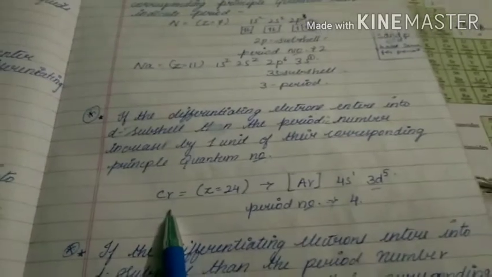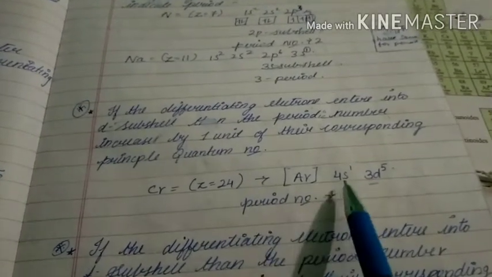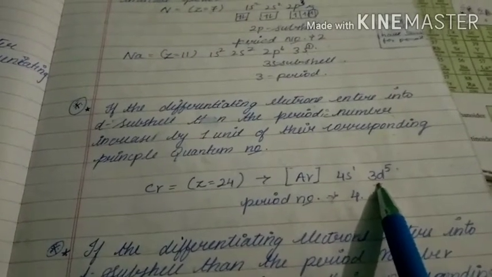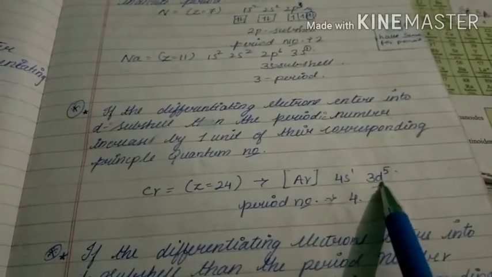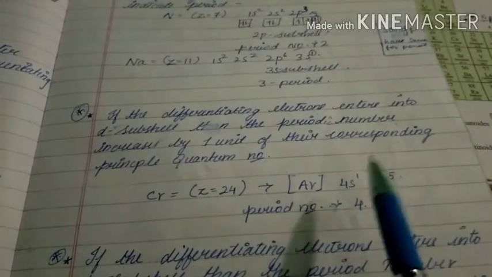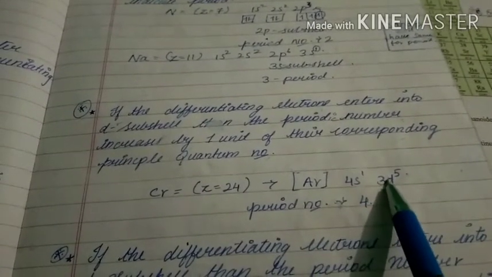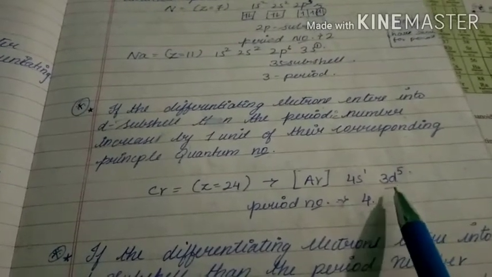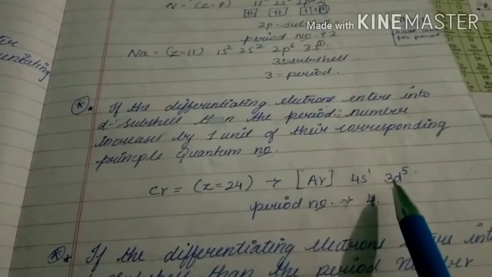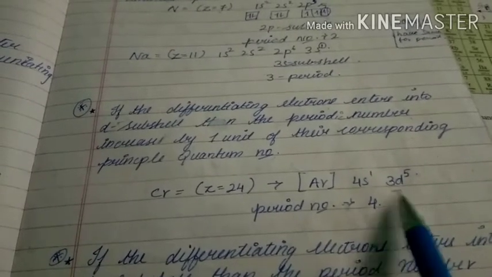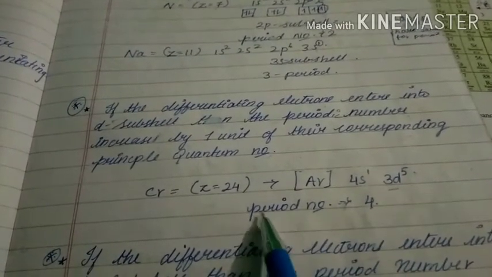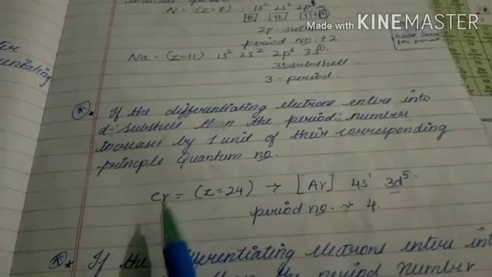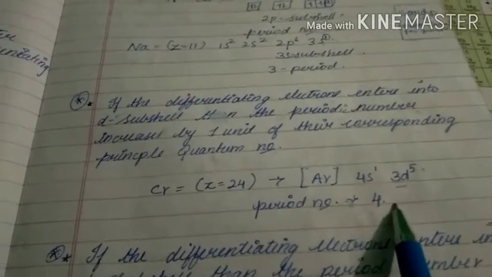For example, take chromium. Chromium has atomic number 24, and its electronic configuration is 4s1 3d5, where the differentiating electron enters into the d subshell. So chromium comes under the d block. Here the n value is 3, but since the differentiating electron enters into the d subshell, we have to add one. So 3 plus 1 is 4. So 4 is the period number. That means chromium is present in the fourth period.